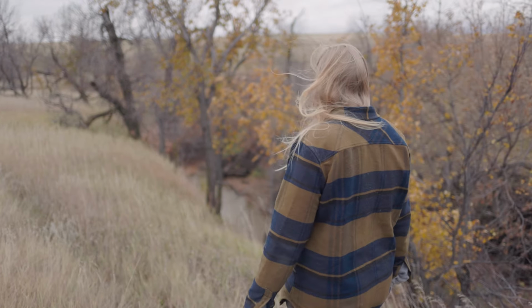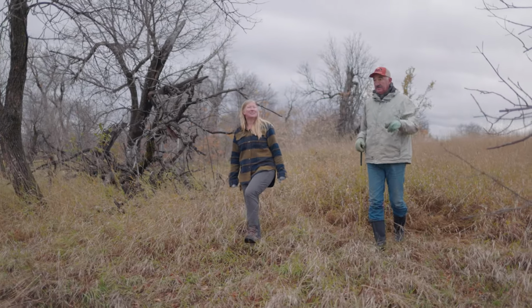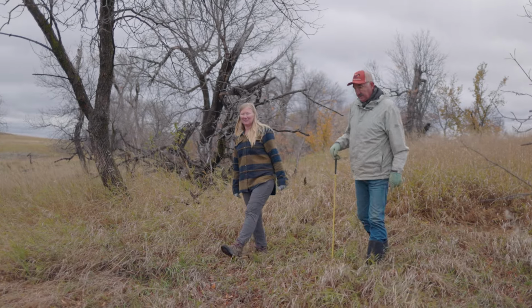I'm always in awe of the sites that we get to work on and how amazing the recovery can be when we just start being a bit more intentional about how we interact with those stream systems.